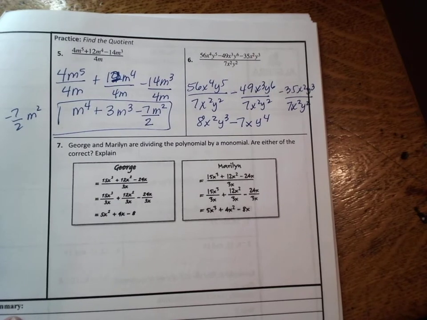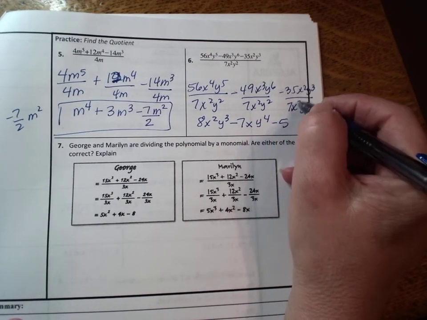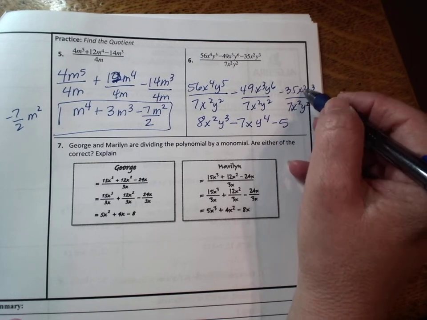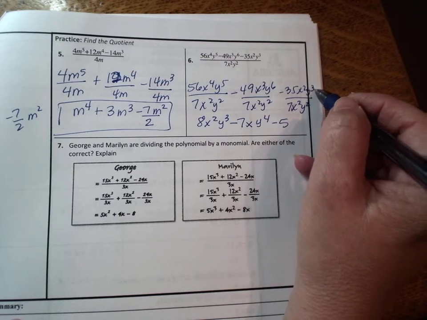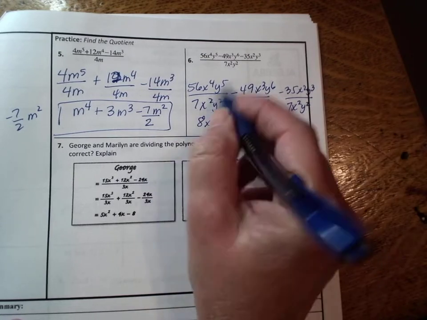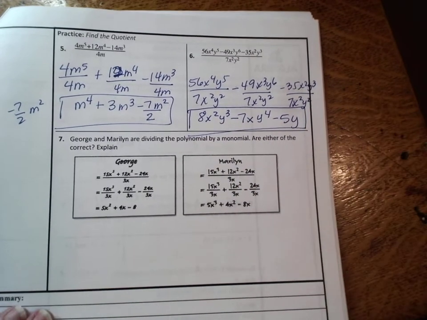The last one's where you have to be careful. So we had negative 5. The x's cancel. You had x squared and x squared, so those cancel. But then you have y. Oh, no, that's y cubed and y. That's not bad. And there's an extra y in the top. I don't know why I was thinking that was reversed.